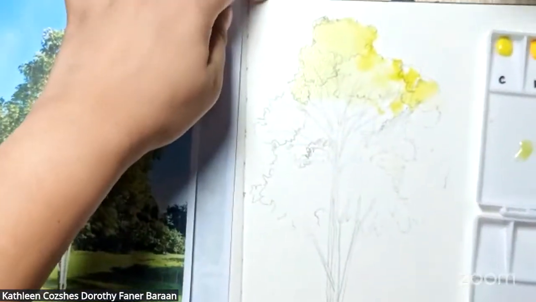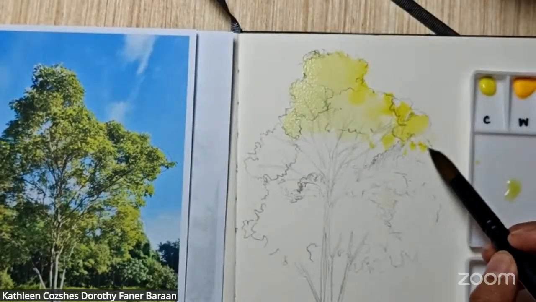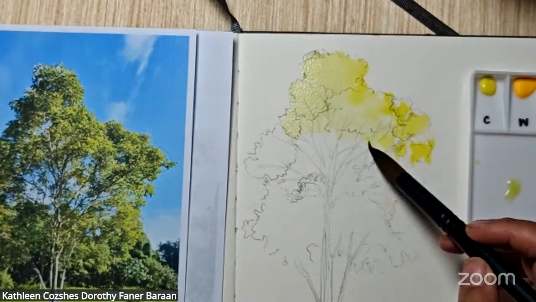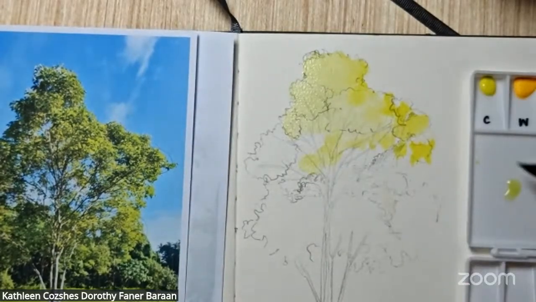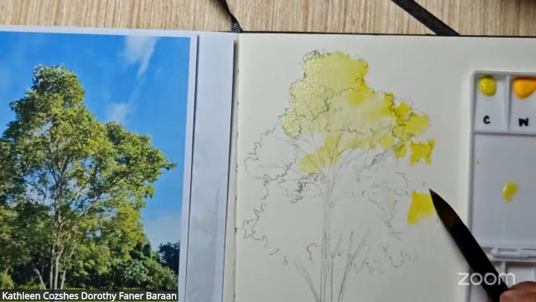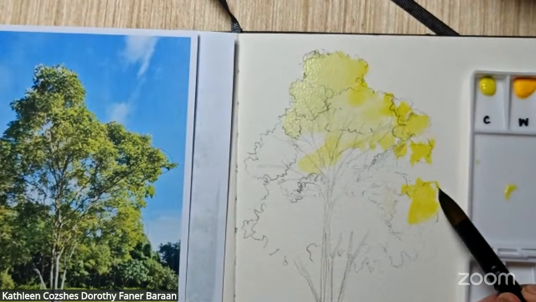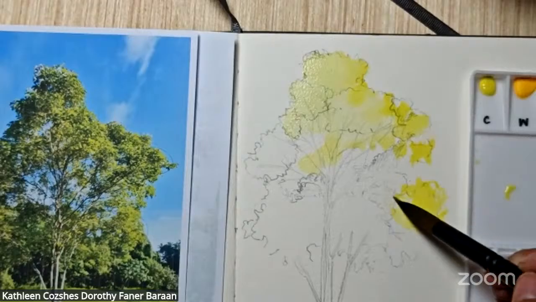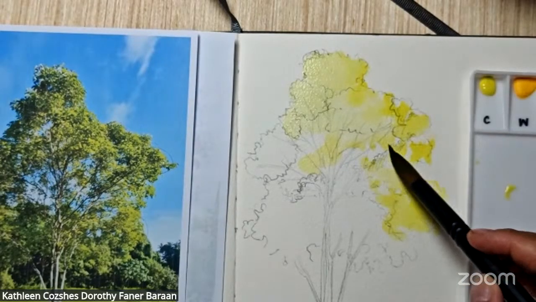It gets dark. Oops, okay. And Kingdom is going crazy. Okay, you see how whenever I'm using my round brush, I'm twisting and turning the tip, and so it's creating this unpredictable, organic shape.